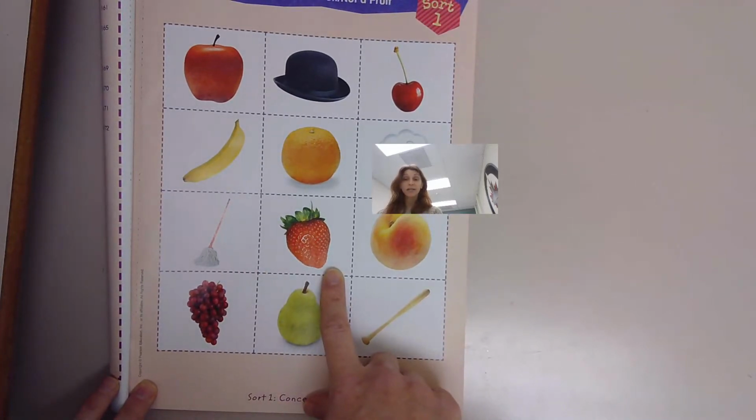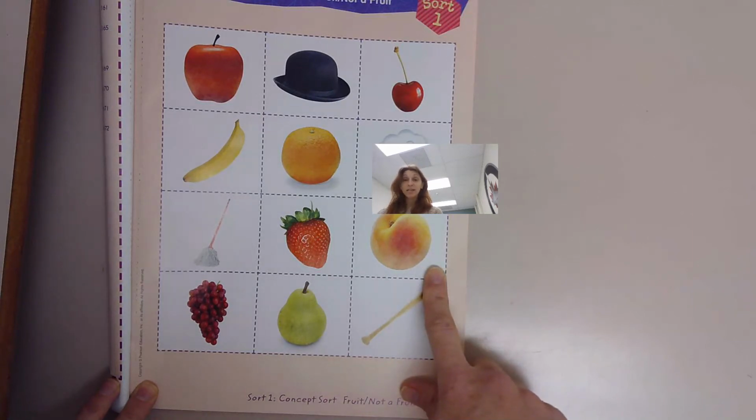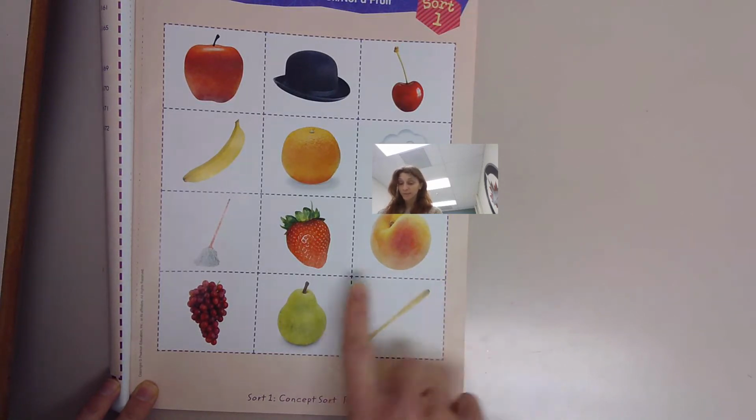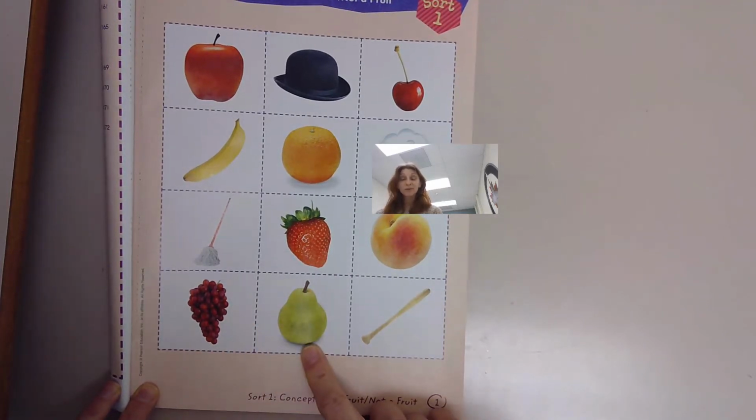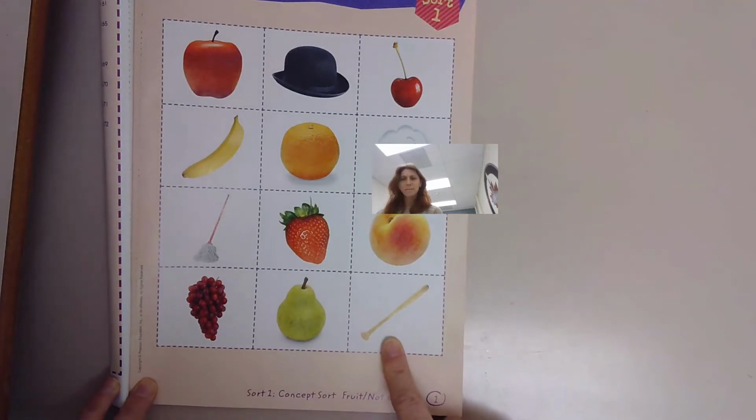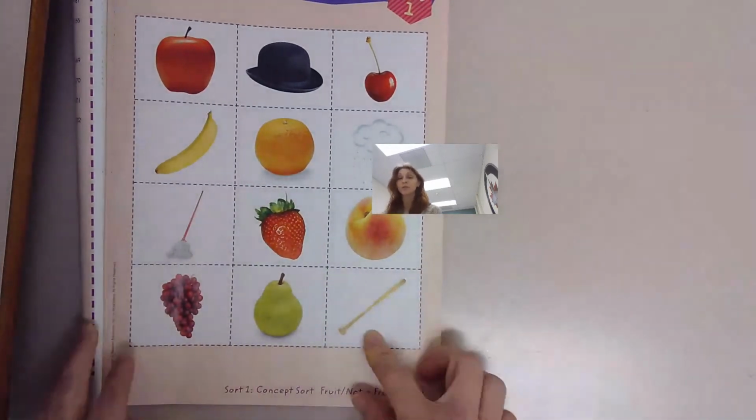Here is a strawberry. It is something that grows and that we eat. A peach is again a piece of fruit. Grapes, they grow on bushes and we eat those. A pear grows on a tree and we eat that. And a baseball bat, that is something we do not eat.